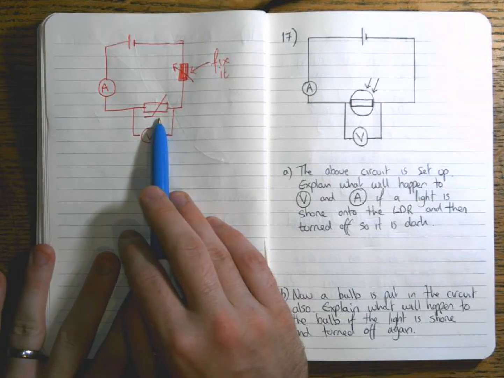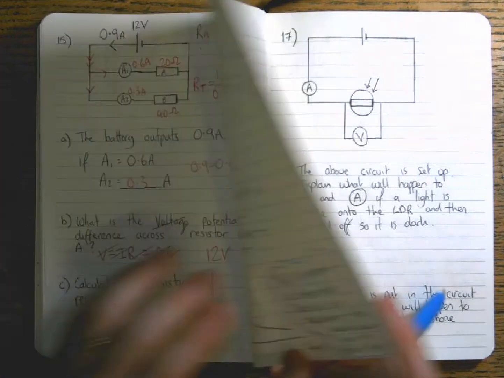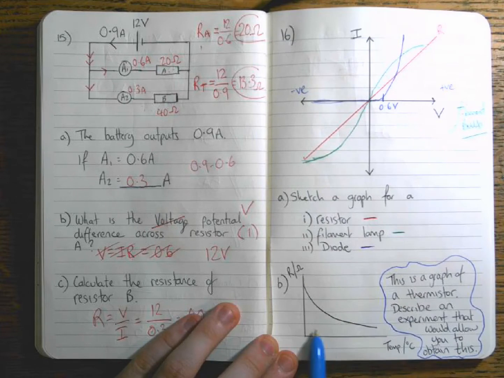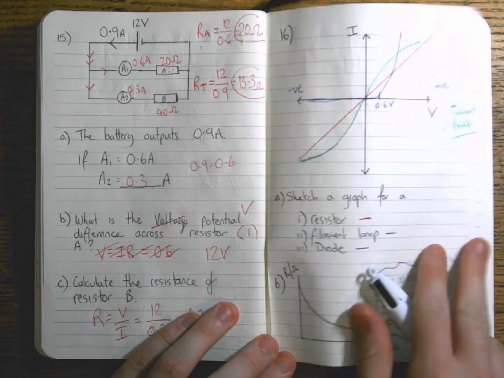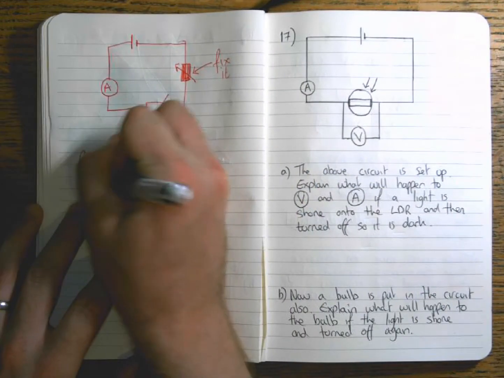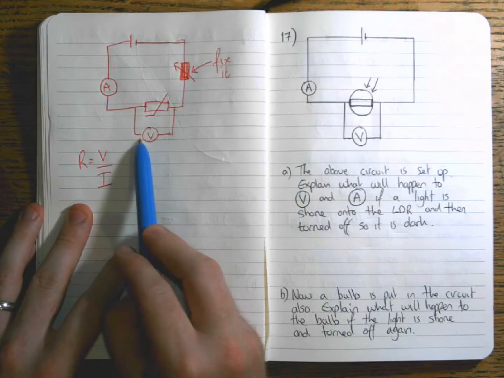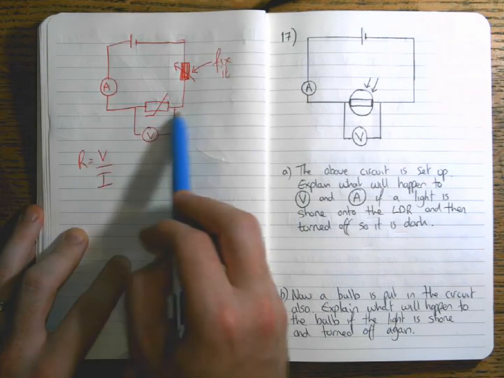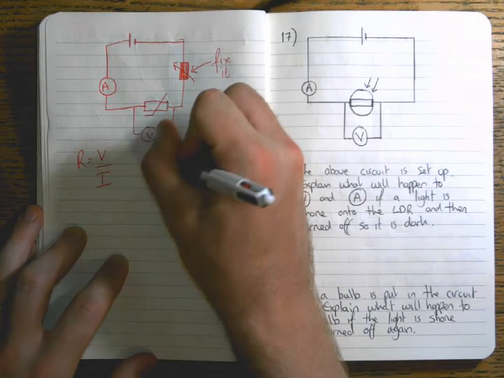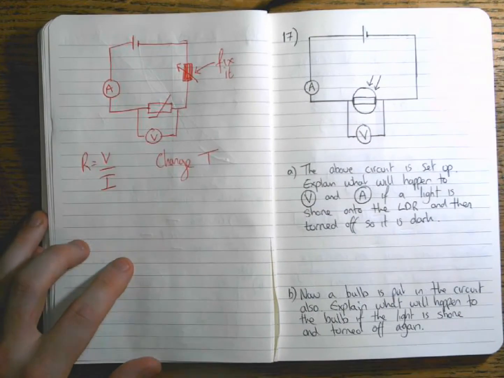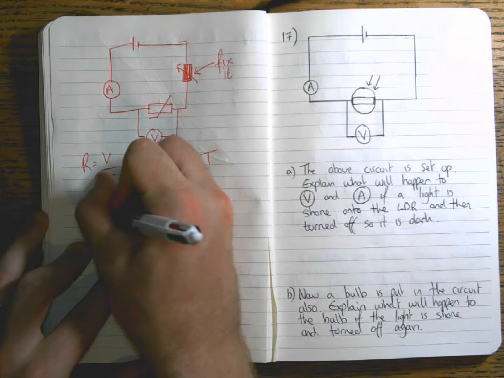Once we've got this set up, if we go back to our graph, what we actually need to do is vary the temperature. We want to change the temperature and see what happens to the resistance. To get the resistance, we need to know the voltage, which we've got because we've got a voltmeter, and we need to know the current, which we've got because we've got an ammeter. So the thing we have to do is change the temperature. The way to do this is to use a water bath.